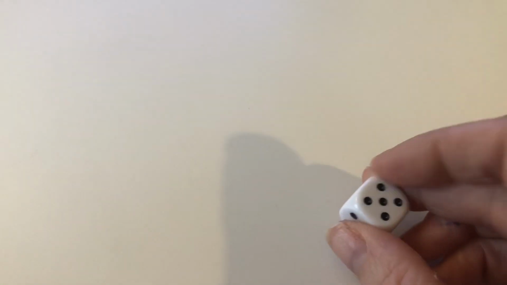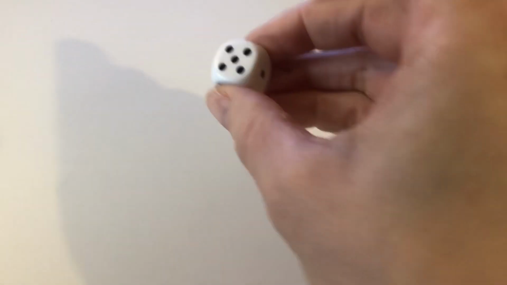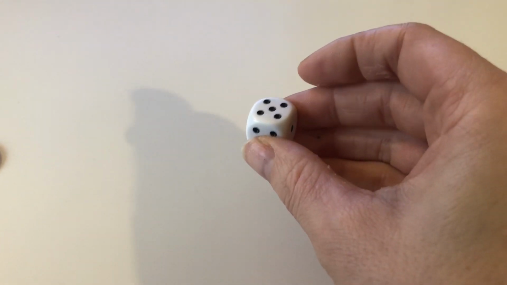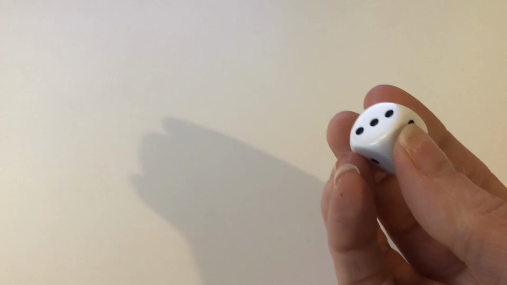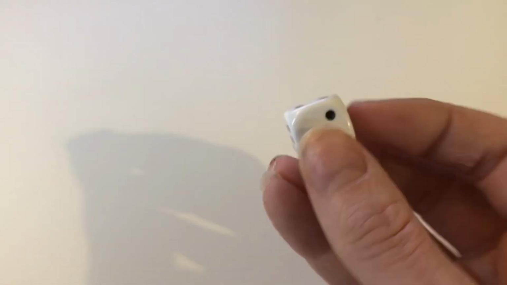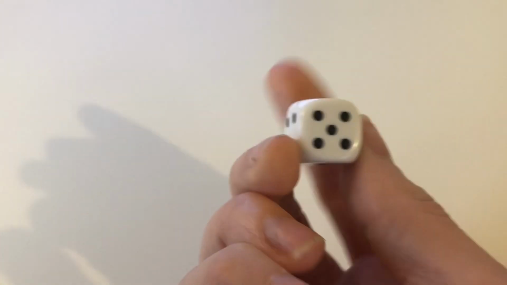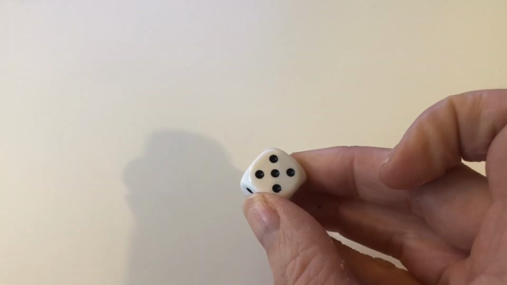Have you figured it out? They all add up to the number 7. And what that means is that the weight distribution of our die is completely balanced, so that when it is rolled, it really is completely fair.